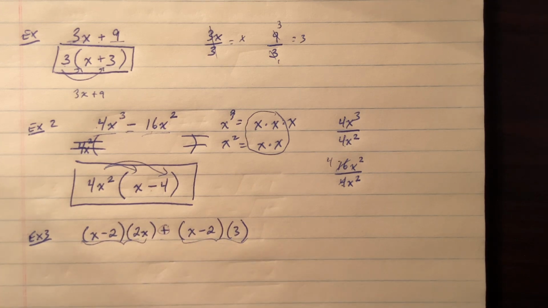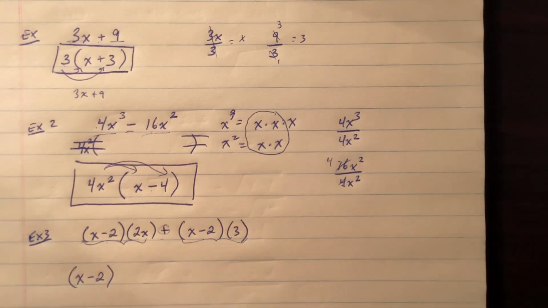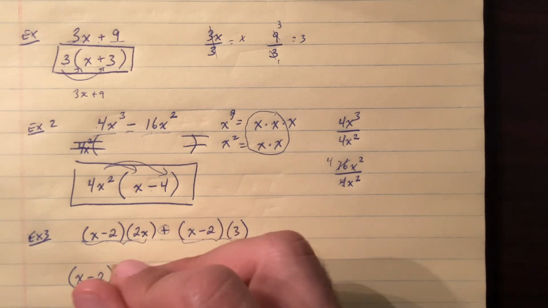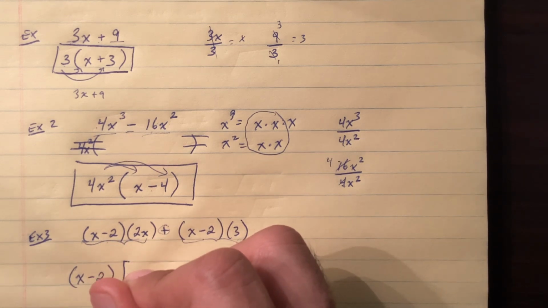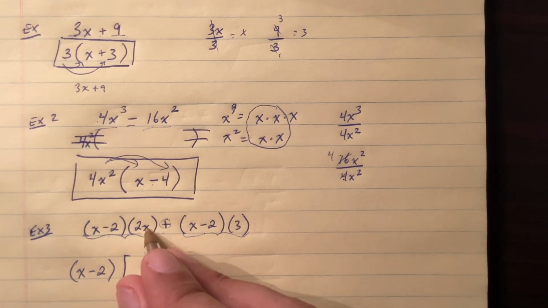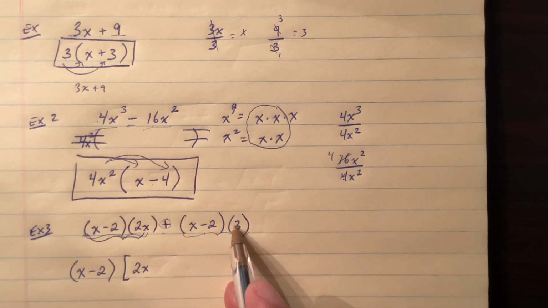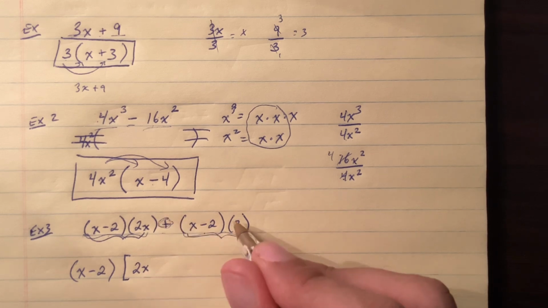So it's very similar. Let's take the GCF. What do each of these terms have in common with each other? A factor of x minus 2, factor of x minus 2. The 2x and the 3 don't go into each other. So we're just going to take out an x minus 2. And let's see what's left over. Because this is a binomial, I'm going to make some brackets here. And let's rewrite whatever we have left over. Well, left over we have a 2x from this term. Left over from this term, we have a plus 3.